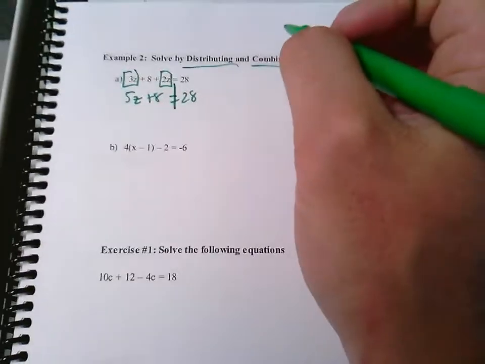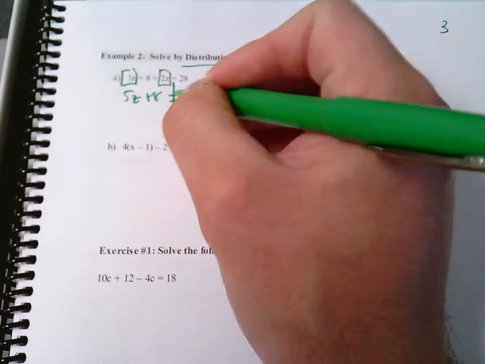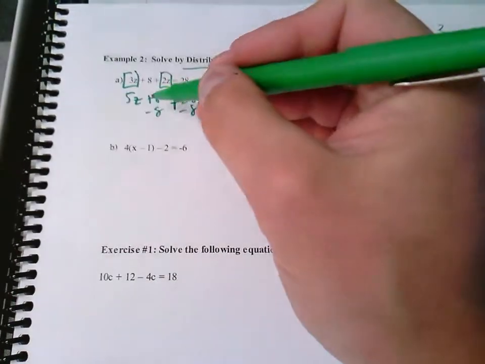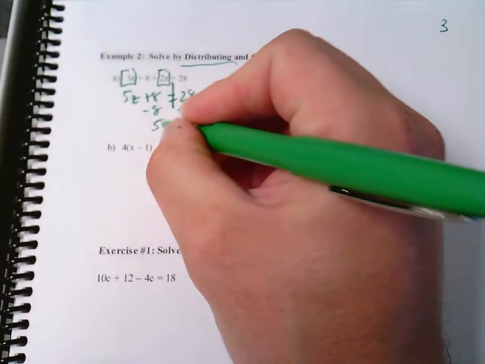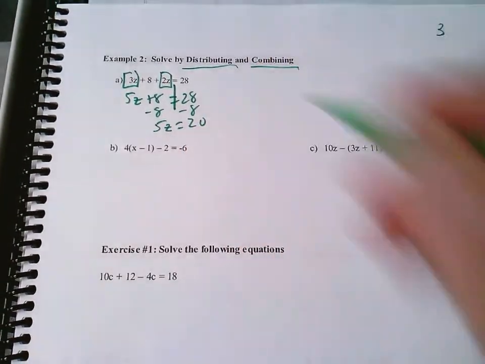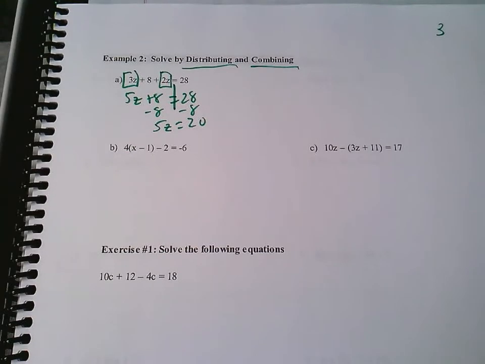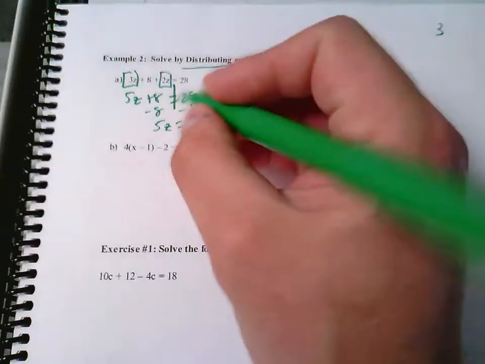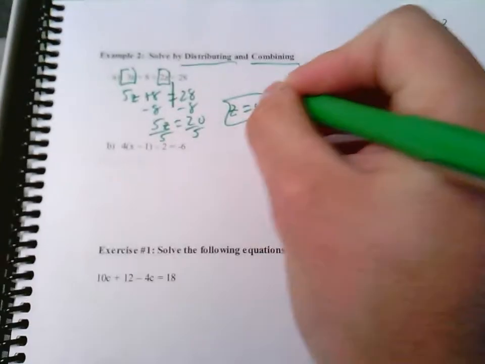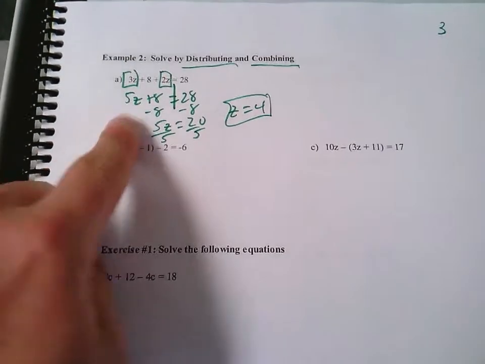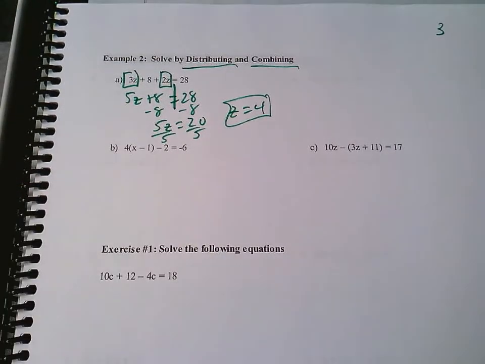Now, sometimes some of you want to know what kind of steps can you skip. So some of you like to kind of shortcut things. So you can actually, instead of writing -8, just skip right to the next step, and you can just go 5z equals 20. Once you get really good at this, you don't necessarily have to write out every single step. Okay. Divide by 5 here, z is equal to 4. So essentially what's happening is every time we're getting down to a two-step equation, and that's the work that we're doing. We're cleaning it up to get down to a two-step equation.